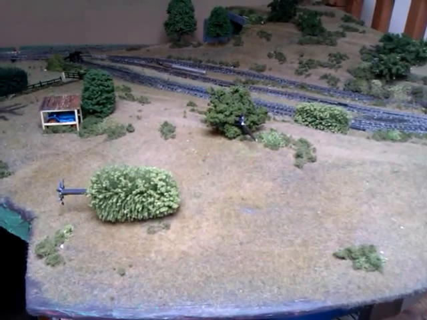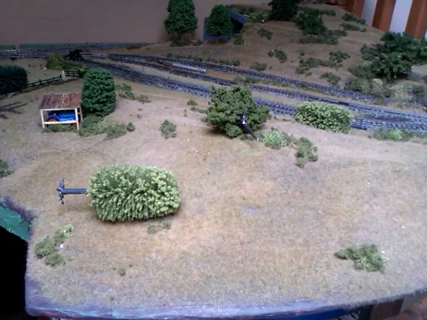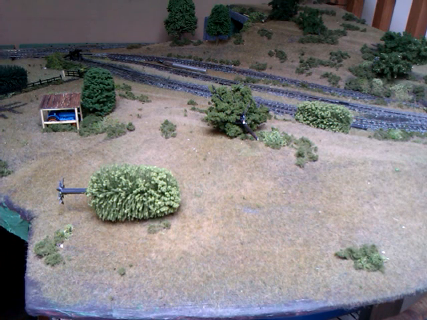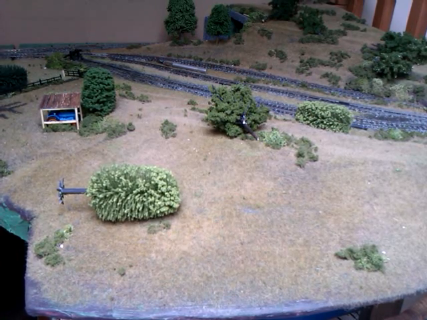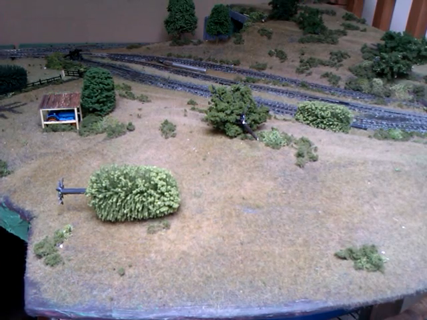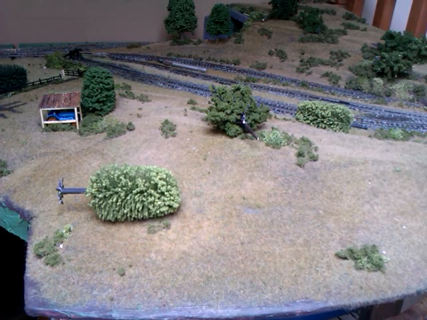But anyway, that is it for this video. I will hopefully be getting around to a bit more on this layout soon. It depends on a few things, holidays and things like that. But hopefully I'll start getting around to attacking some trees and a bit more scenery on the station area I'm planning on doing next. So that will look good.